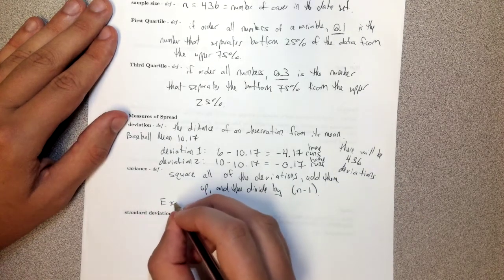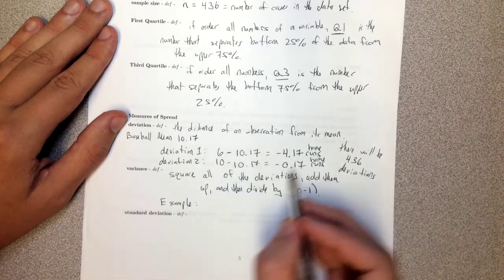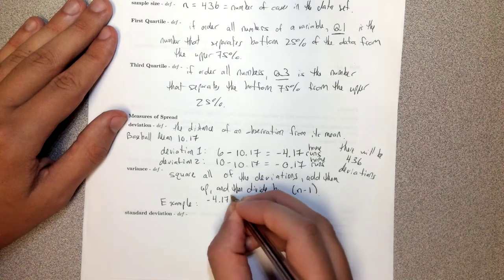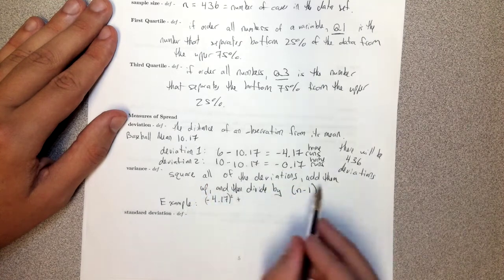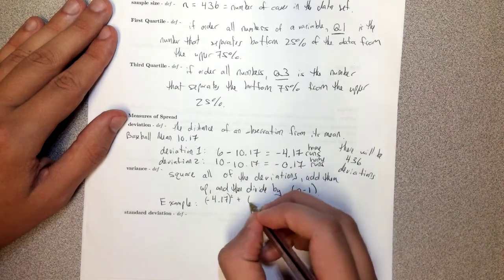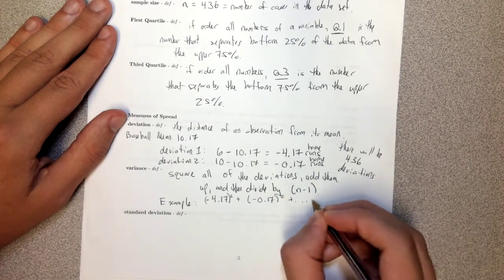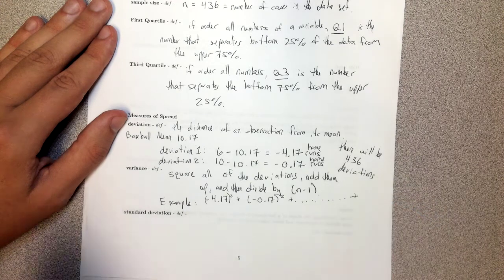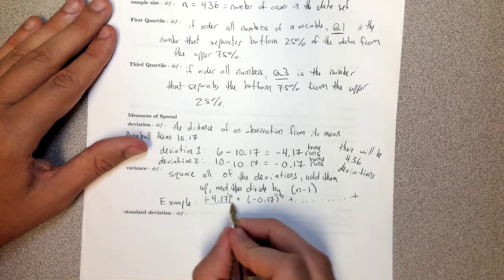In our example, first we're going to square our deviation, so I'm going to take negative 4.17 squared. Then we're going to add them up, so I've got to do negative 0.17 squared. And then you keep doing this over and over again. Obviously that's a huge pain, and we're never actually going to calculate that by hand.